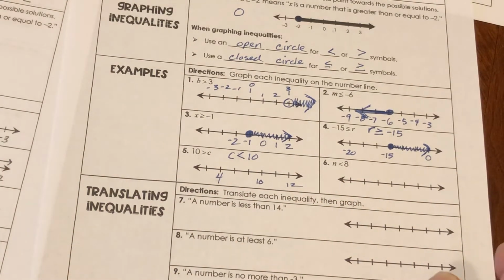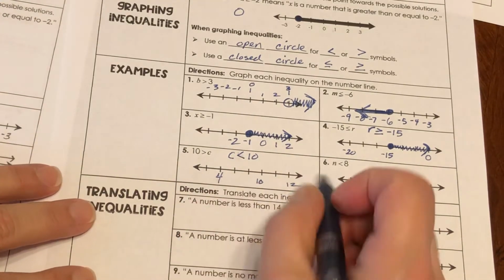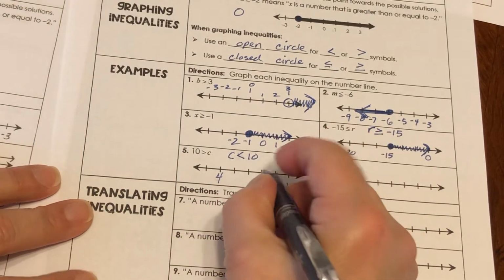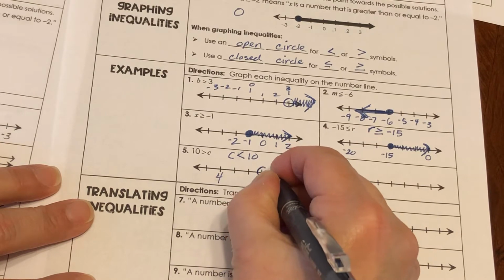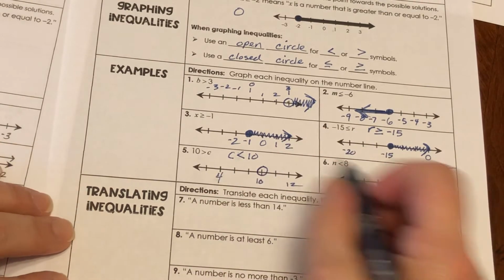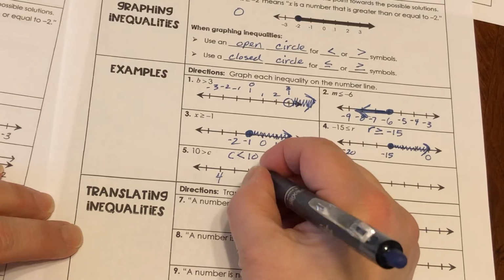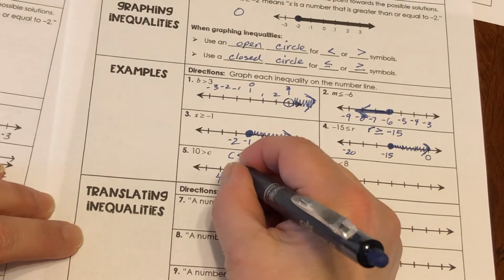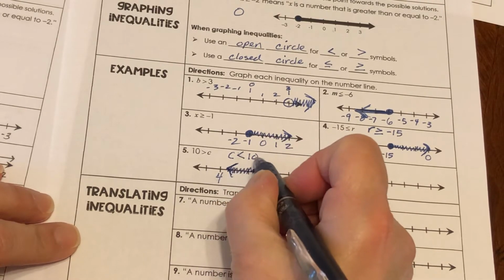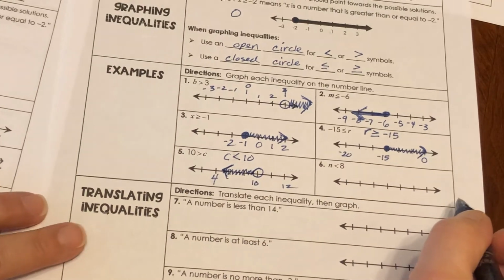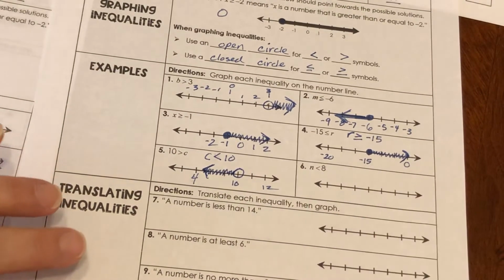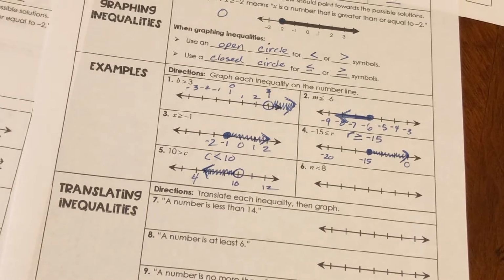So let's take a look here. Is C going to be open or closed? C is going to be an open circle at 10 because I'm not including the 10 in that. And then it looks like our arrow is going to point in this direction because these are all the numbers that are less than +10. I like it when my variable is on the left, so I'm good to go here.